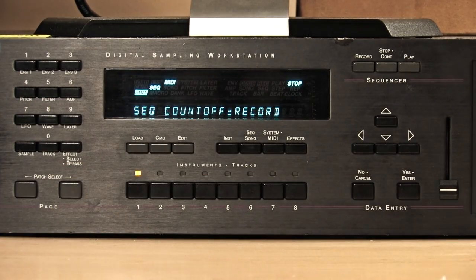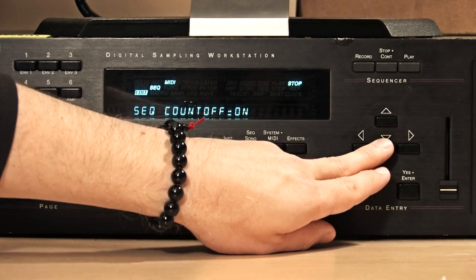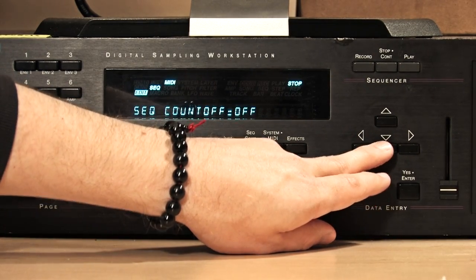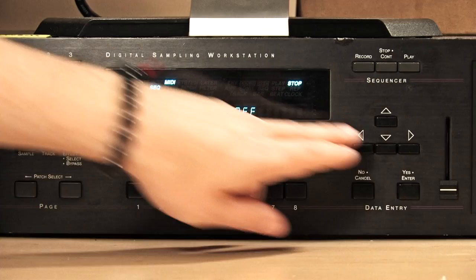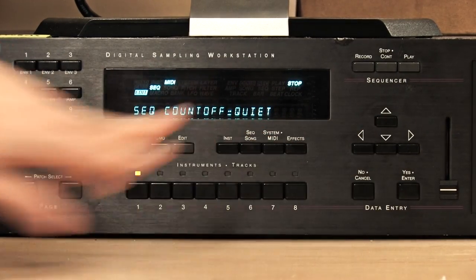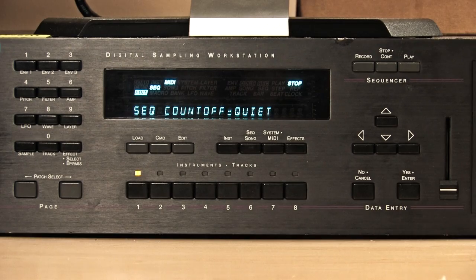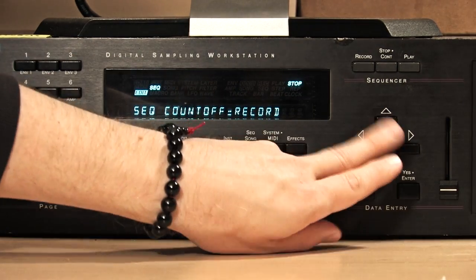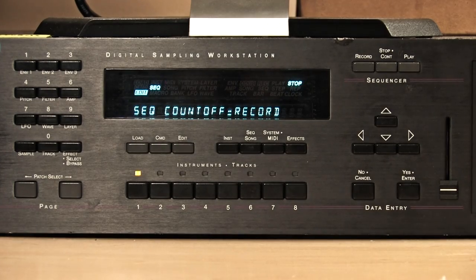Sequencer count off, that would be if you are about to record. It's going to give you a 4 count in before recording. You can turn that all the way off, so there's no count in. You can turn it on to quiet, so there's still the lead in, but you don't hear the click track. I recommend leaving it on record.